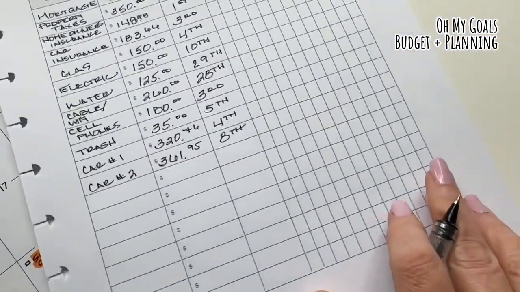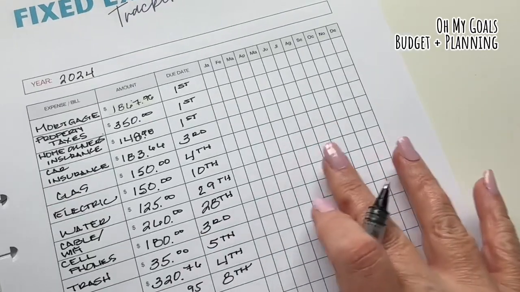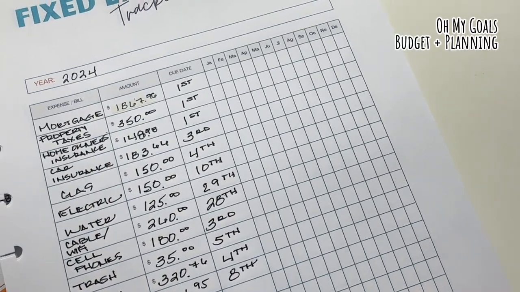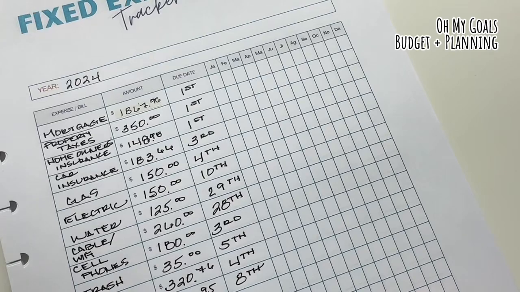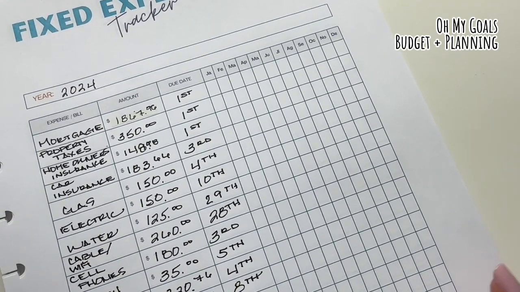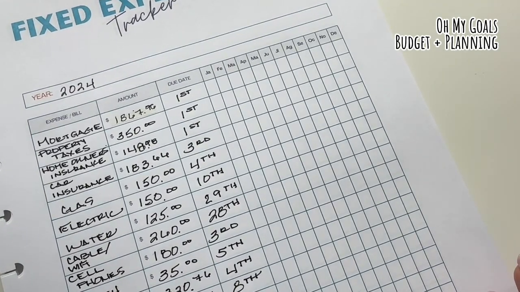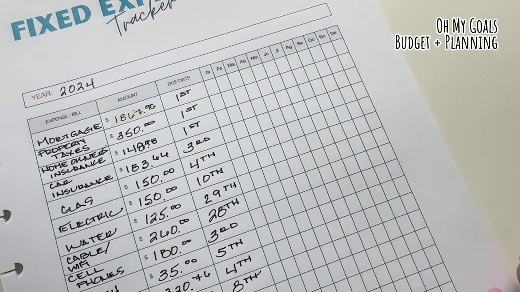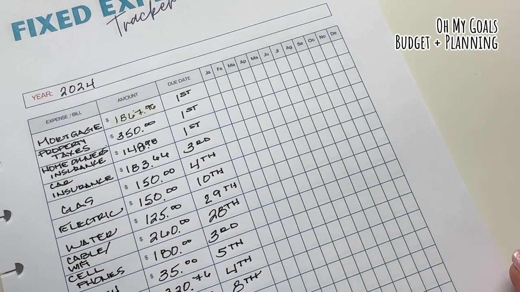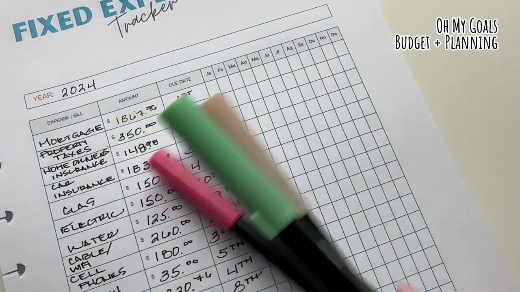All right, now we're going to do the fun part, and we're going to color in what we've already paid. So that's me, at least, is the fun part. I don't know. You guys are probably like, okay, loser, if that's how you have your fun. And it is. It really is. It doesn't take much for me. It really doesn't. So I'm going to pick a couple of Tombow dual-tipped markers that I can use.